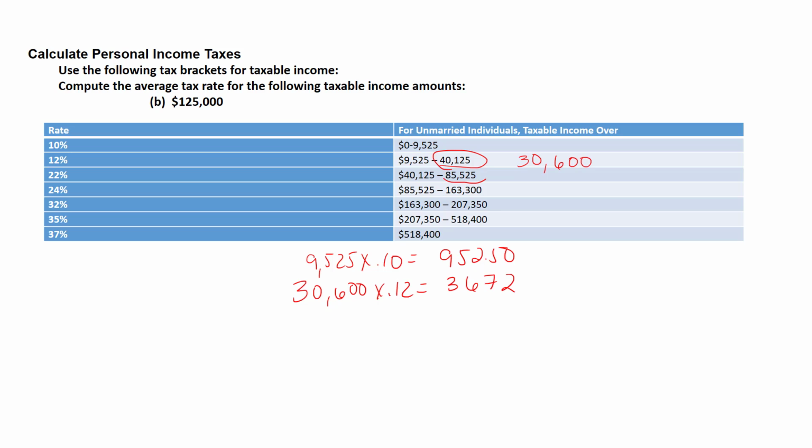Look at the next bracket. Did we make more than $85,525? Yes, we did. So we're going to use all of the money in this bracket. How much money is in this bracket? Well, we take this top number and we subtract the $40,125 that we have already paid tax on, and there is $45,400 in that bracket. So we're going to use all of that money, and that's taxed at 22%.